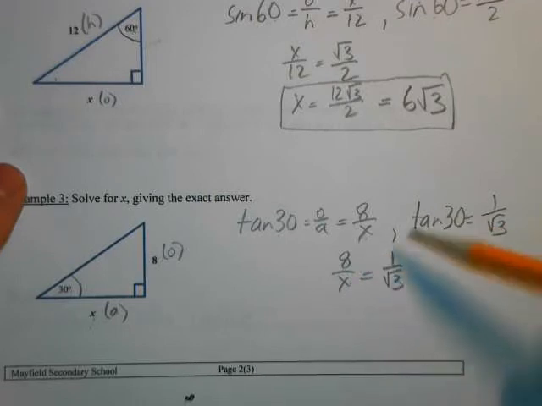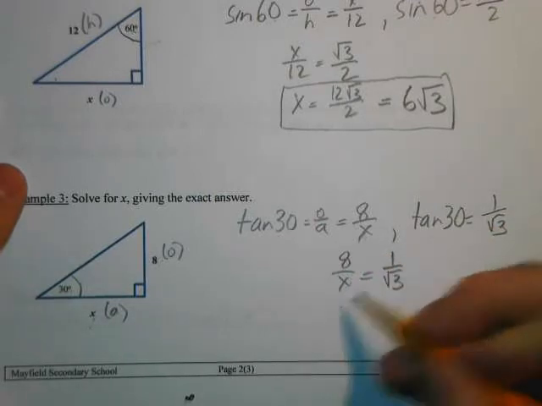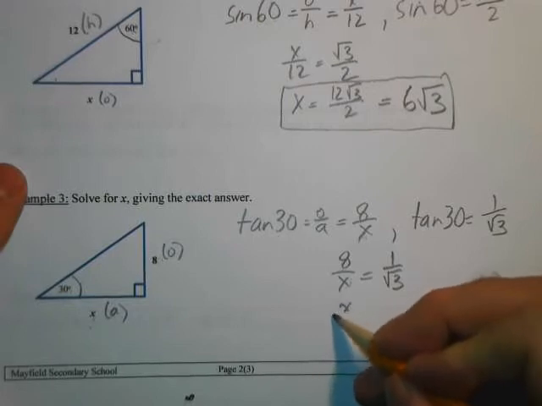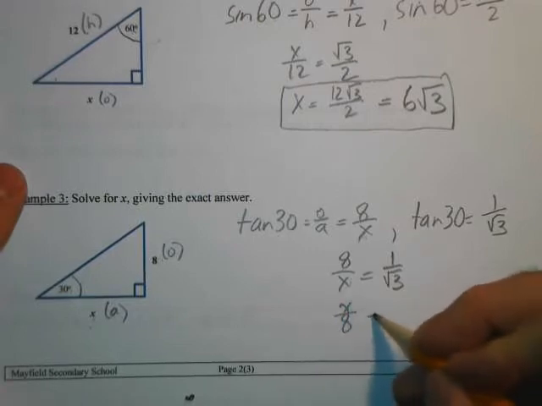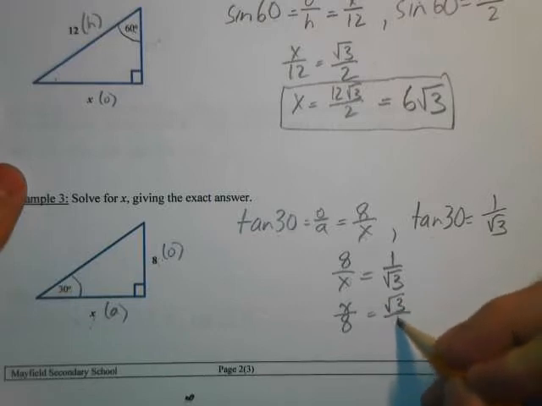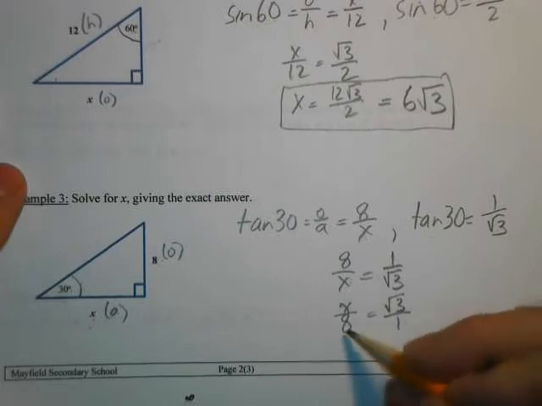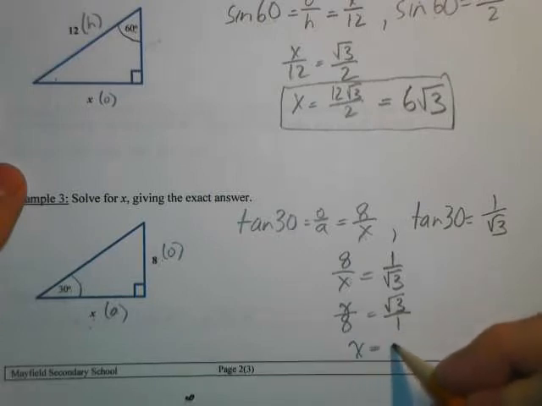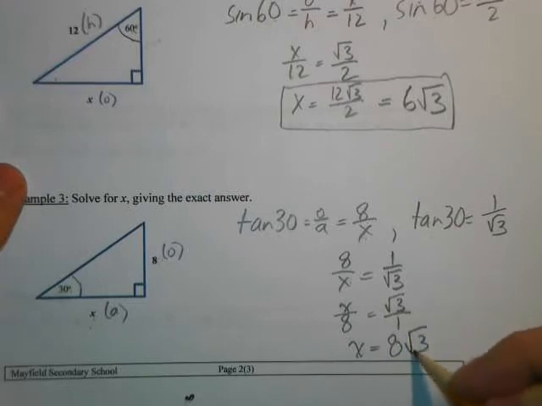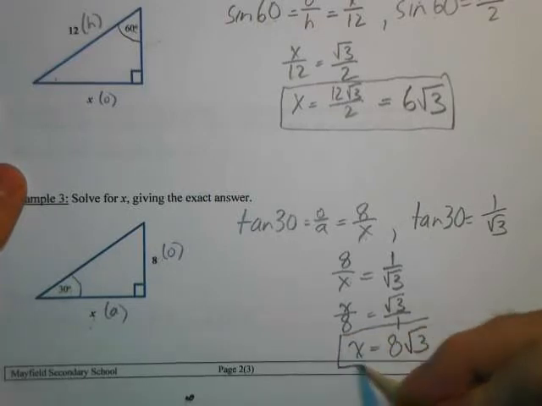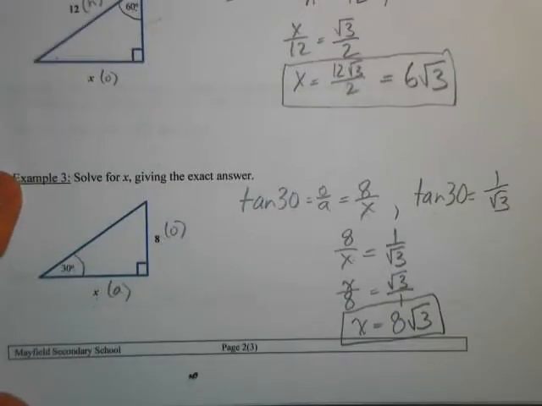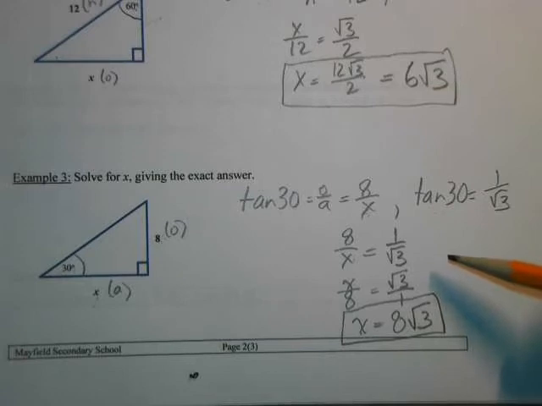It's going to make it worse. So I'm going to flip both fractions upside down. So x over 8 equals root 3 over 1, which is really just root 3. And therefore, if I multiply both sides by 8, I get x equals 8 times root 3. So again, that's the exact value, no rounding. And you'll notice both of these answers have a root 3 in them, which was a number on one of my special triangles.